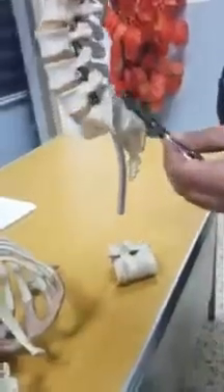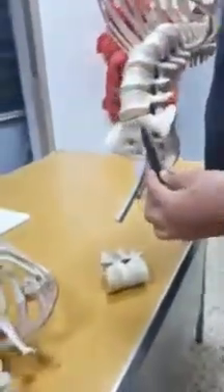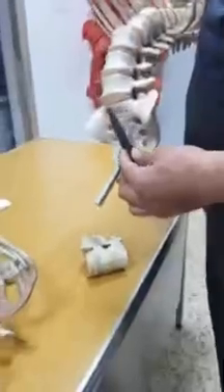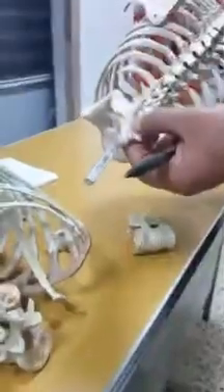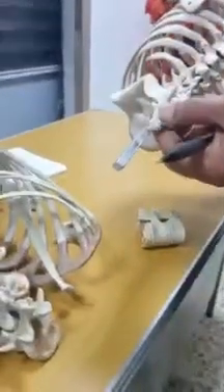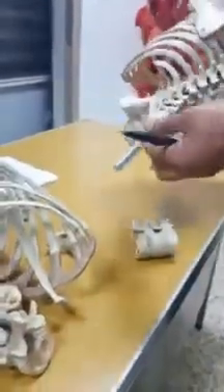The anterior border of the first sacral vertebra protrudes forward to form the sacral promontory. The coccyx is a group of 3 or 4 vertebrae fused together. Usually the first one is not fused to form the coccyx.